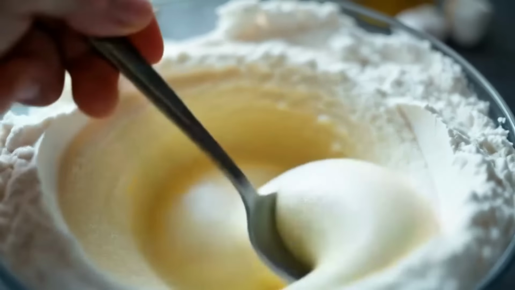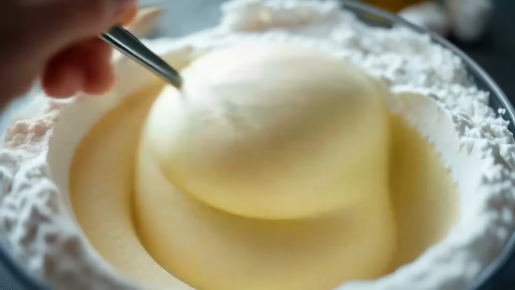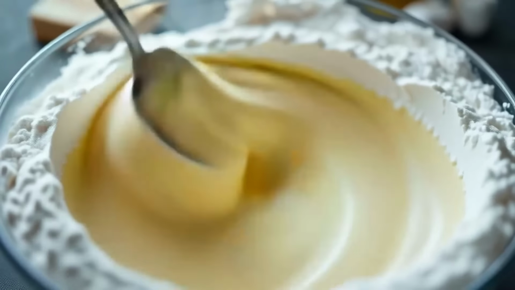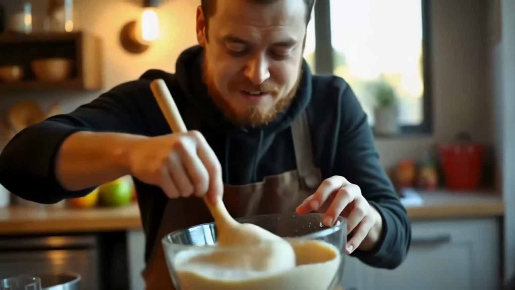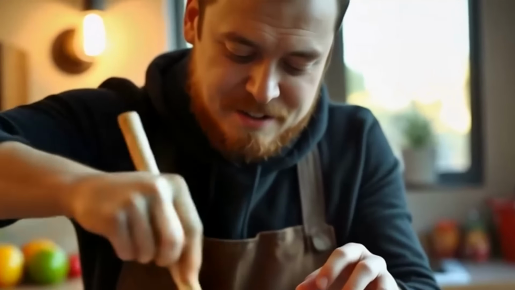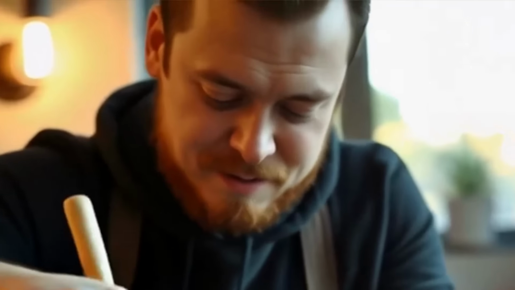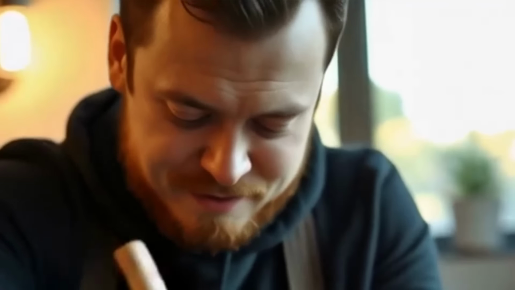3. Preparing the batter action shot: whisking flour, cocoa powder, sugar, baking powder, baking soda, and salt in a large mixing bowl. Narration: firstly, we mix our dry ingredients in a large bowl. Be sure to combine them thoroughly.